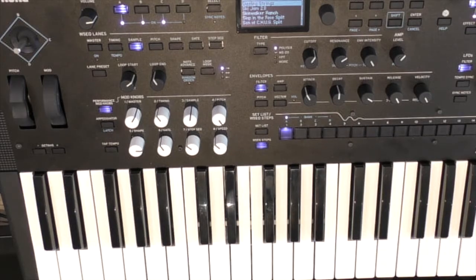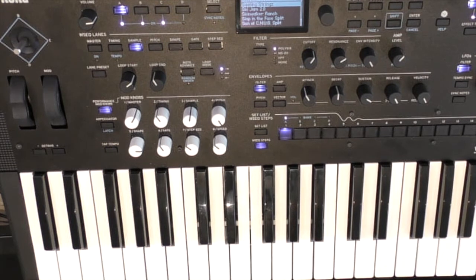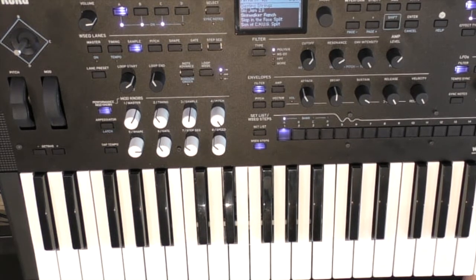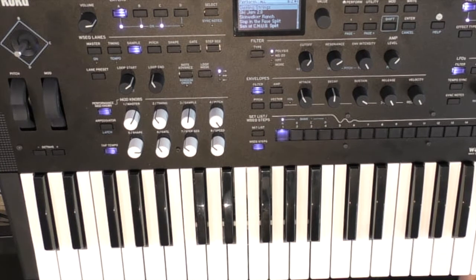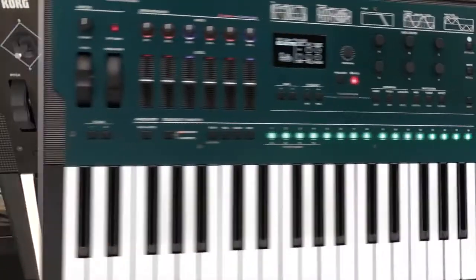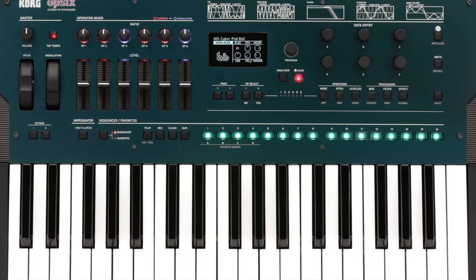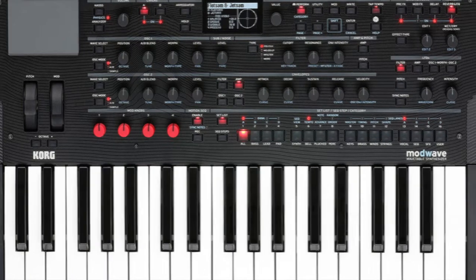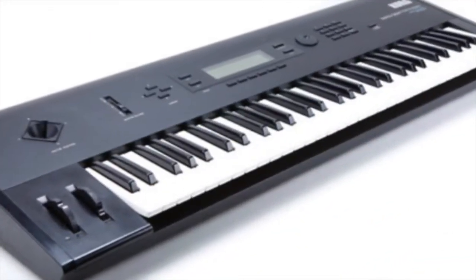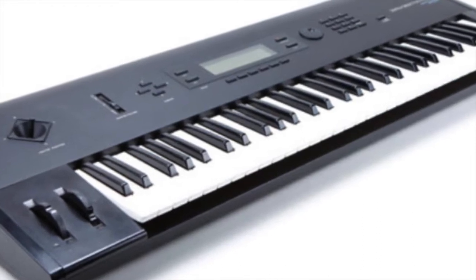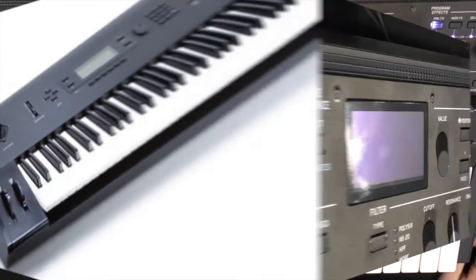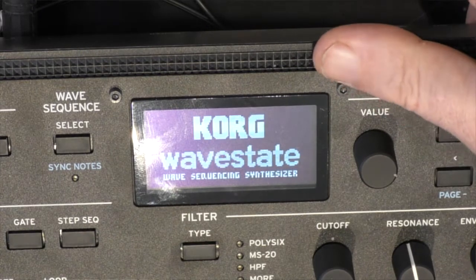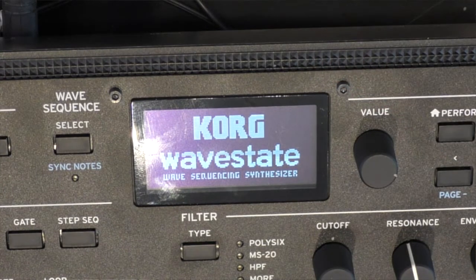Today we're looking at another Korg synth which harks back to 1980s and 1990s methods of sound synthesis. The first was the Op6, which used FM synthesis. The next yet to appear will be ModWave, based on the DW8000 digital synth. And this one, Wavestate, is based on the Wavestation, which came out in 1990 and had a couple of keyboard versions and a couple of module versions.